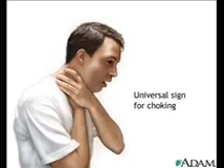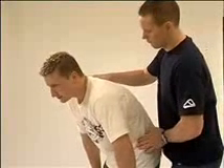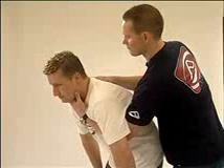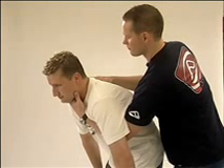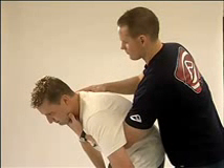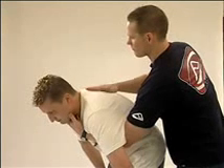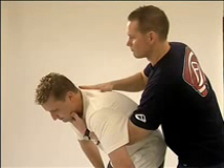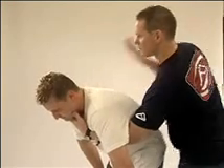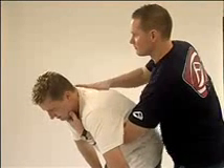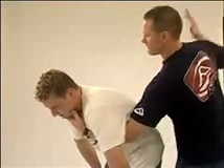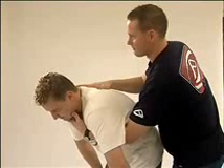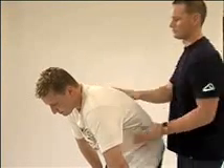The universal sign for choking is hands clutched to the throat. If the person doesn't give the signal, look for this: inability to talk, difficulty breathing or noisy breathing, inability to cough forcefully, skin, lips, and nails turning blue or dusky, loss of consciousness. If choking is occurring, a 5 and 5 approach is recommended to deliver first aid.